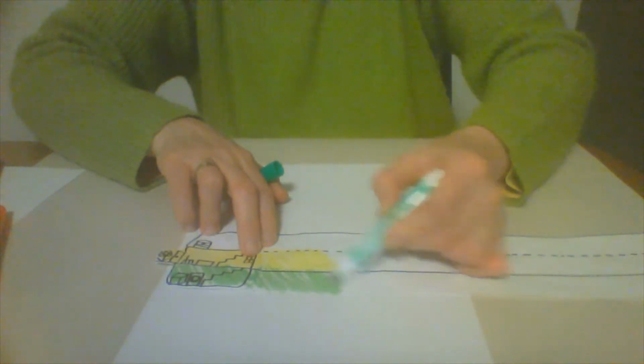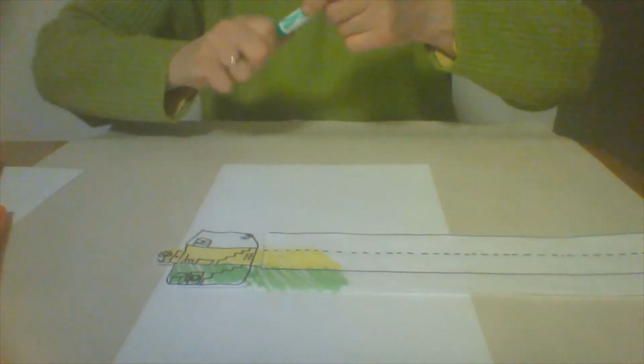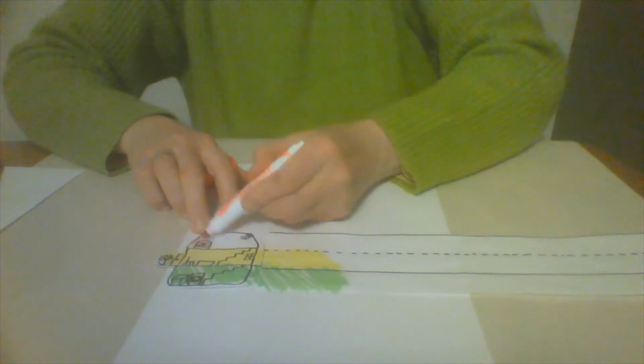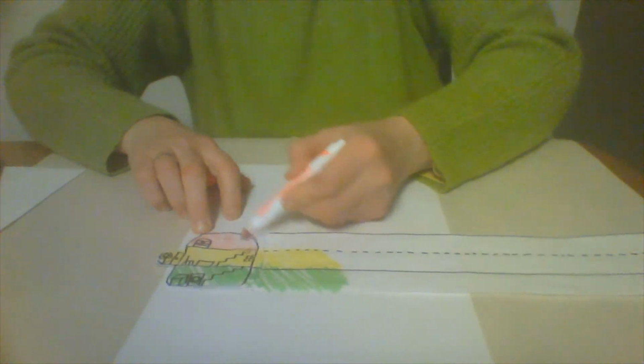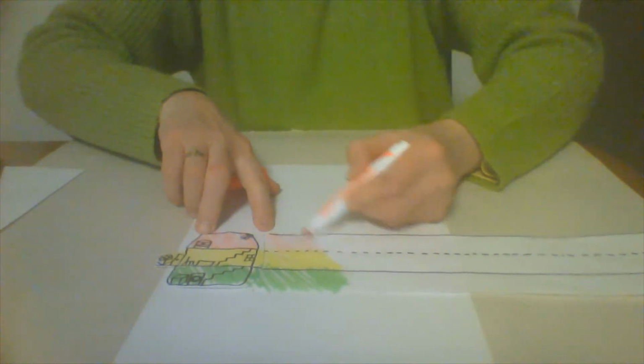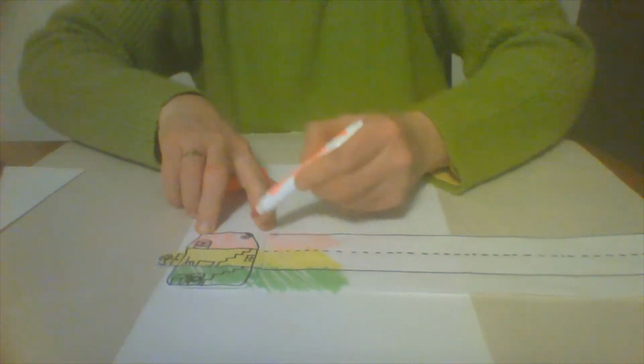There we go, like that. And then the roof, the attic, underneath the roof, where I keep all my boxes and the spiders live, that would be the pink part up there.